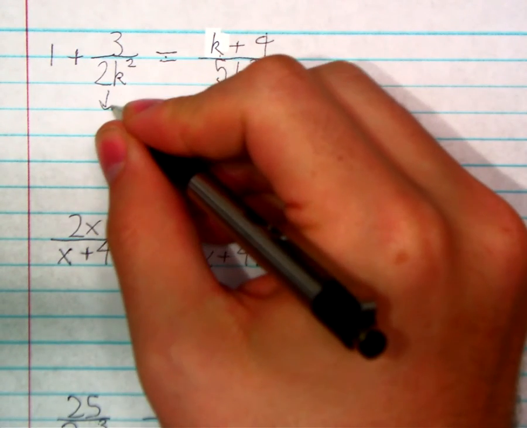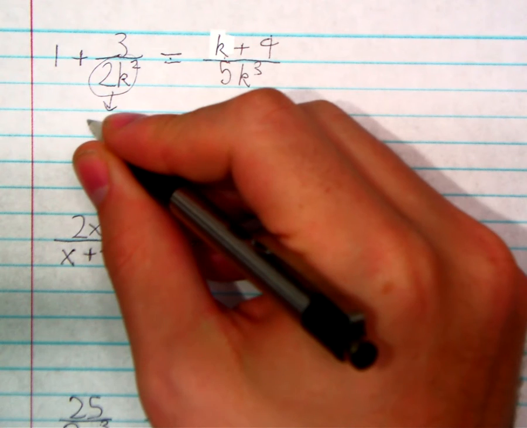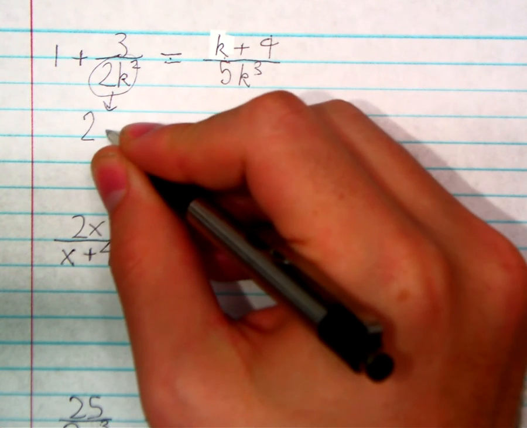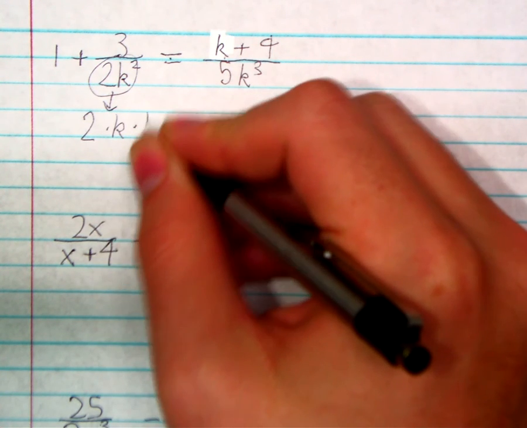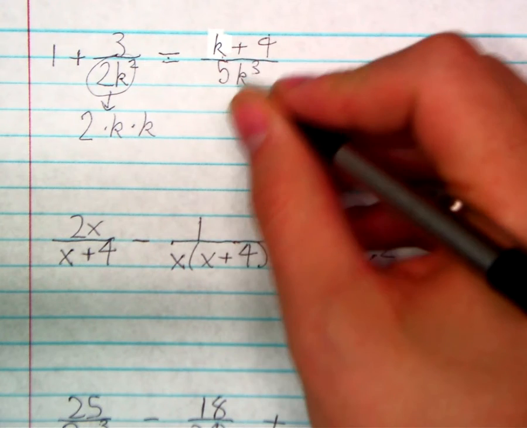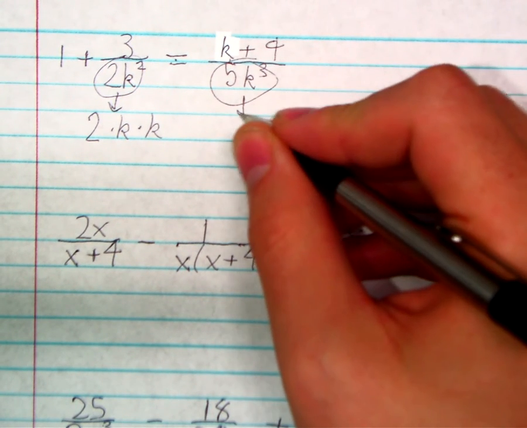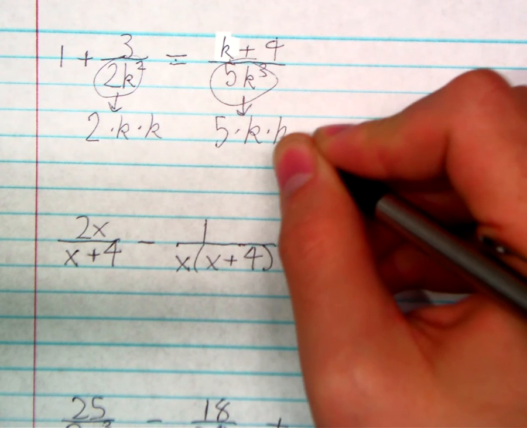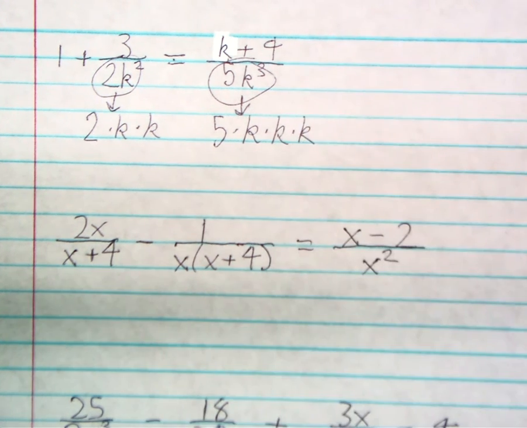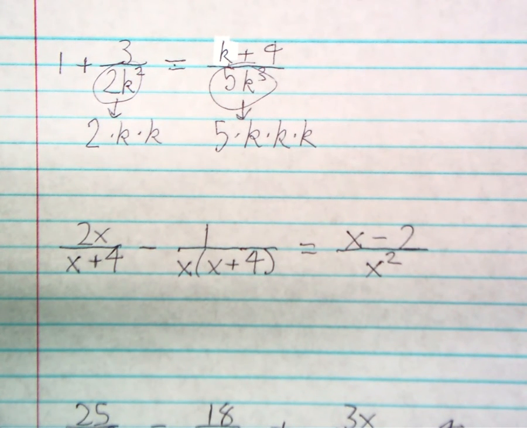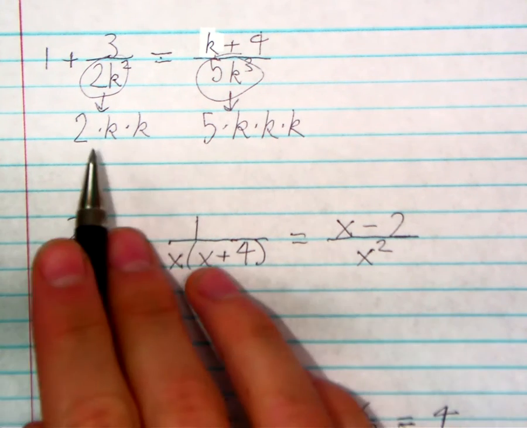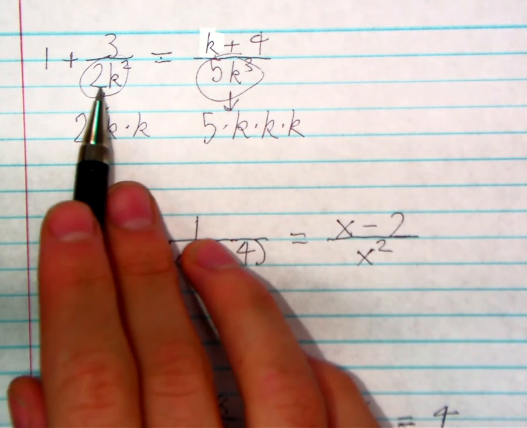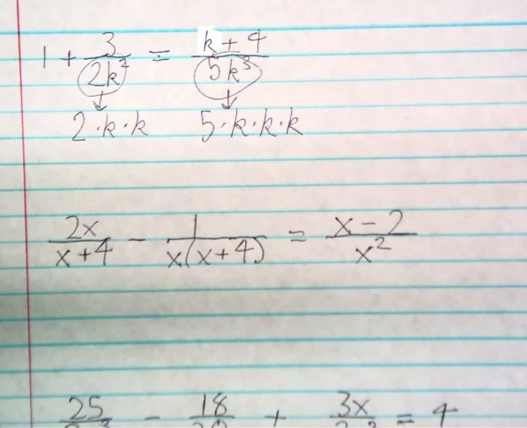the first denominator right here has three factors, 2 and k. It's 2 times k times k. The second denominator here has 4 factors. It's got 5 times k times k times k. Now don't pay attention to how weird I draw my k's. I know I draw my k's weird. Okay, so I've split all my denominators into all these factors, right?